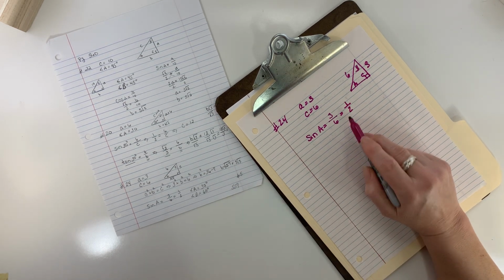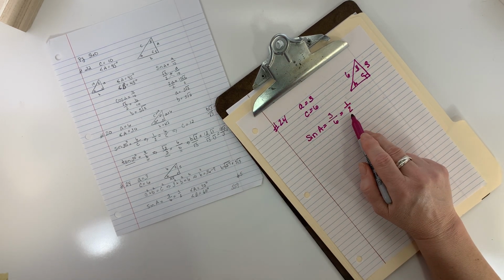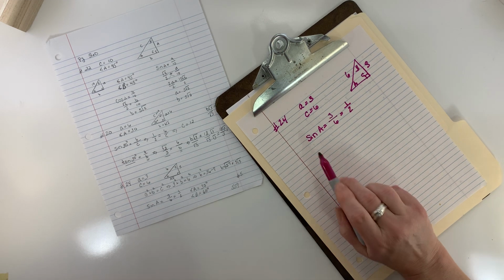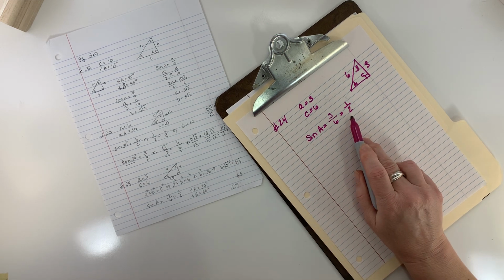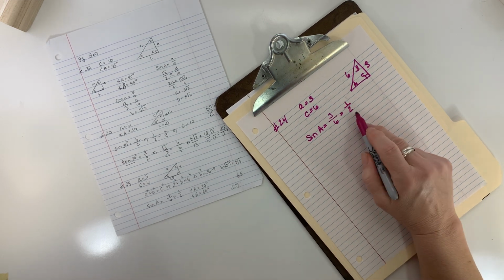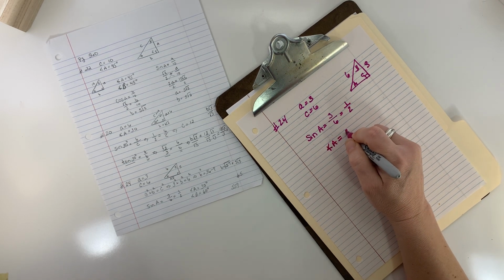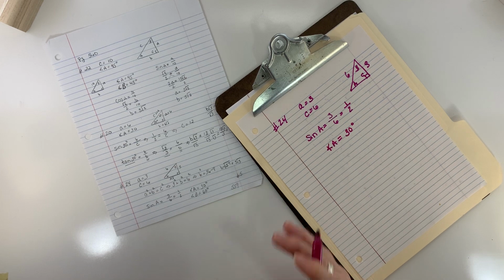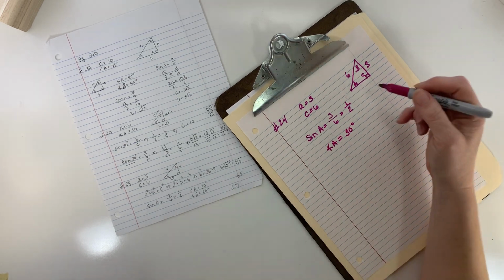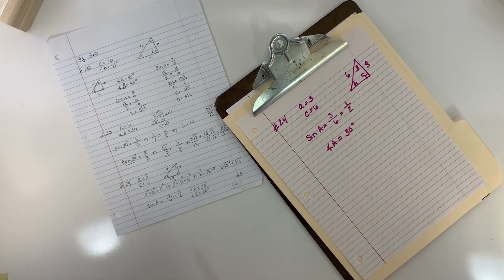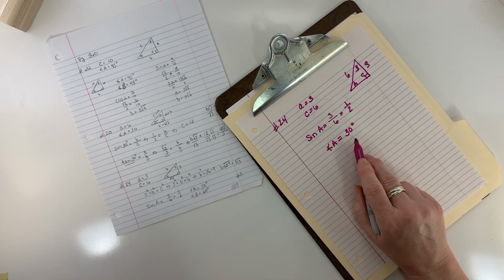If we know that the sine of A is equal to 1 over 2, what do we know about angle A? If you go back and look at the blue chart and find where the sine is equal to 1/2, you'll find that angle A is equal to 30 degrees. So we're kind of going the other direction. We're looking in the chart, finding where the 1/2 is, and then finding out what the angle is. So that's equal to 30 degrees.